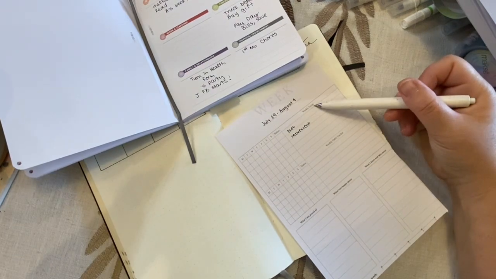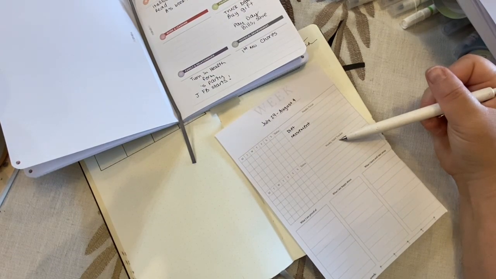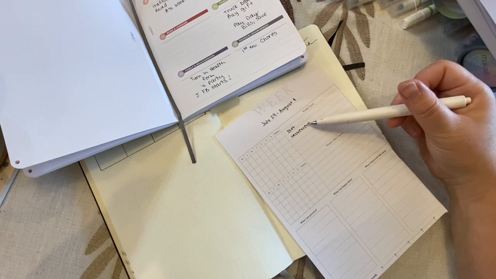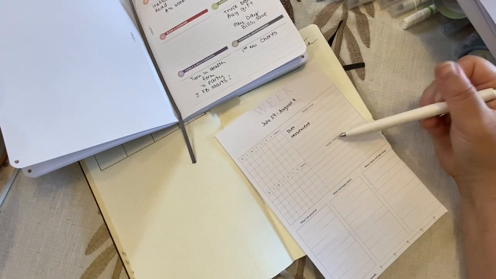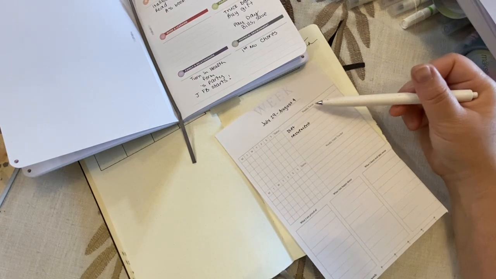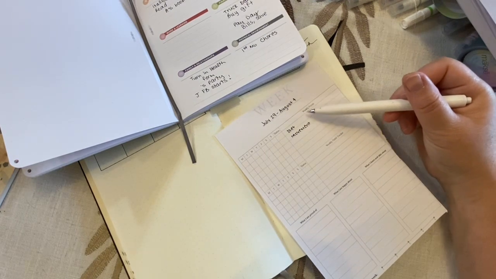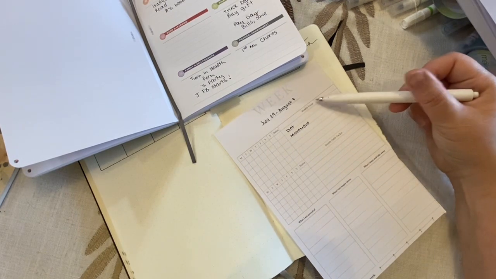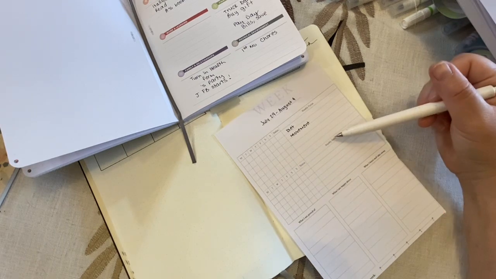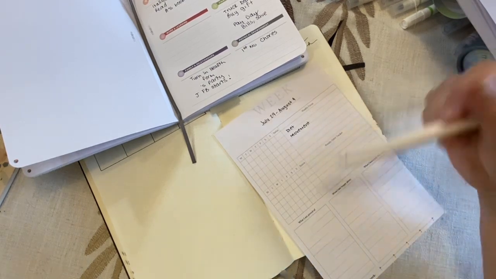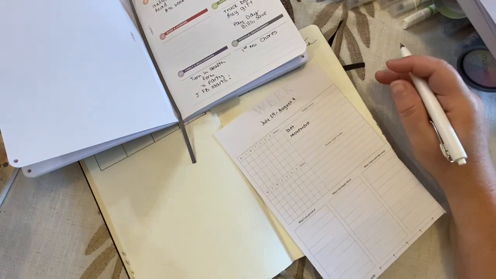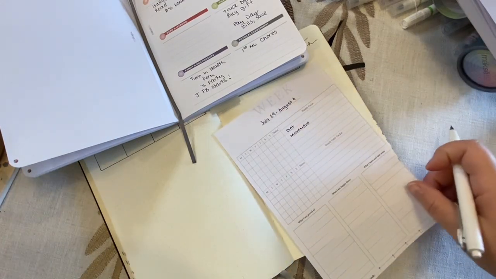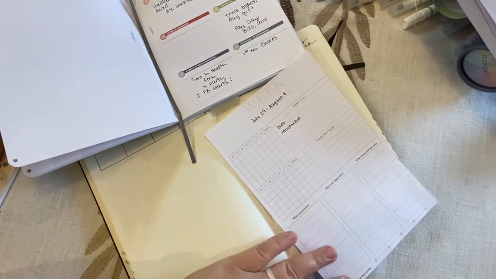This says weekly focus and this says weekly habit tracker, but I think I'm just going to ignore the headers because I'm not sure I fully understand how my brain wants to process how to focus on a weekly focus daily and how to focus on a weekly habit tracker daily. I don't think my brain processes that. So I'm going to just roll on through it.